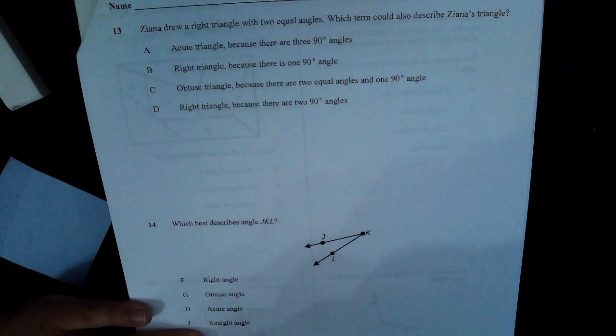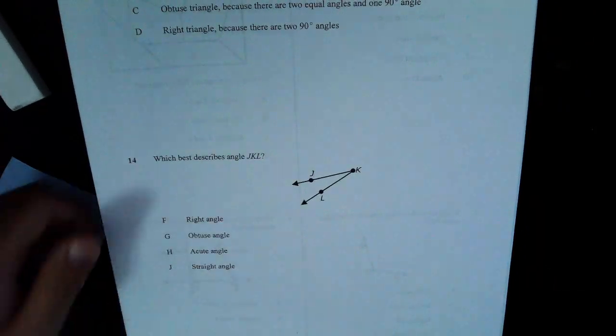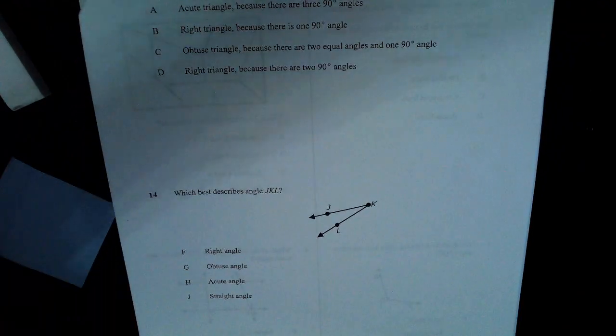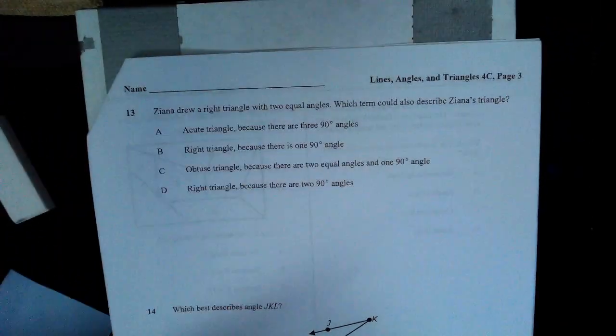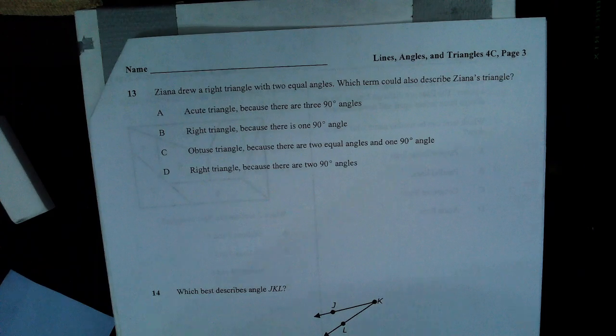Question 13 says Zaina drew a right triangle with 2 equal angles.